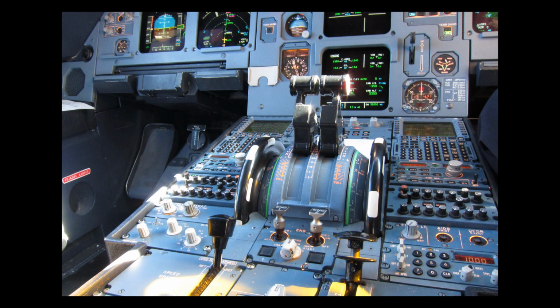Here is an example of a piece of design with good feedback. In this picture, almost every single button or lever has good feedback. You can feel that you are pressing a certain button or adjusting a certain lever, such as a thrust lever. You can actually feel the different thrust settings by hand and by your eyes.